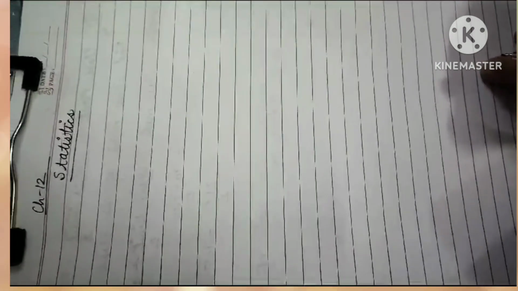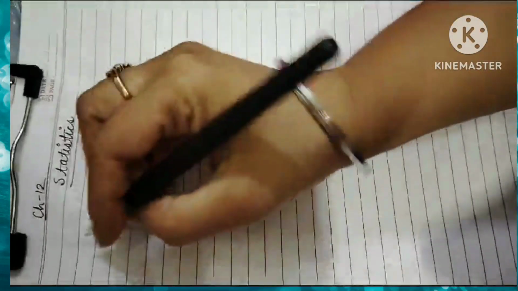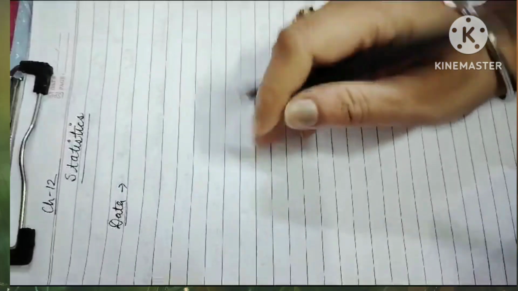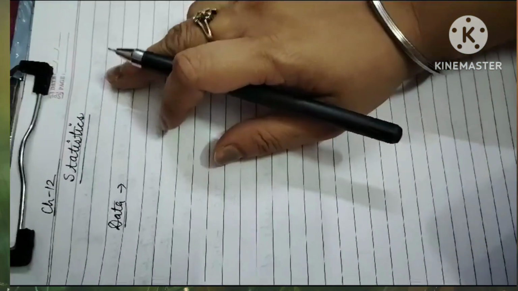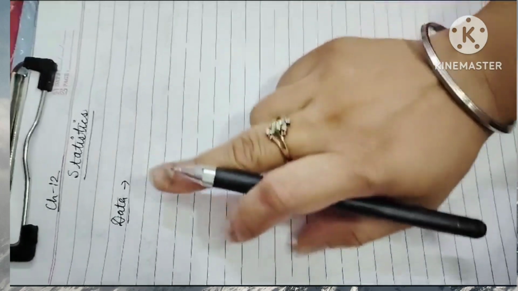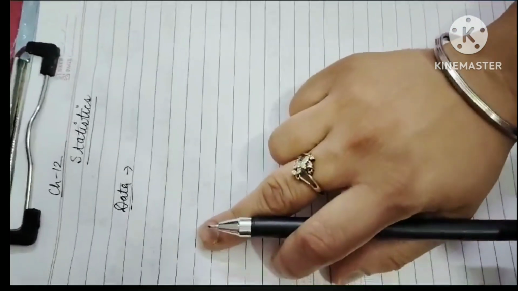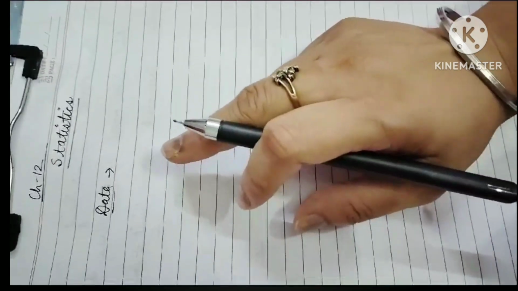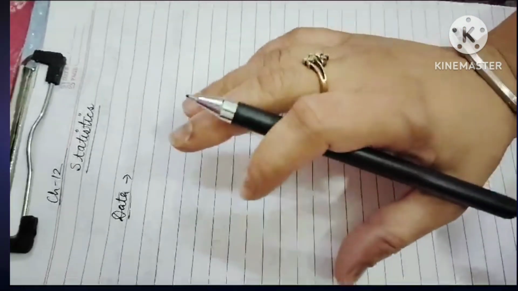Now, what do you mean by data? Collection of facts or figures collected with a definite purpose is called data. Now, data can be grouped also. When data is condensed into classes or groups, then it is called grouped data.